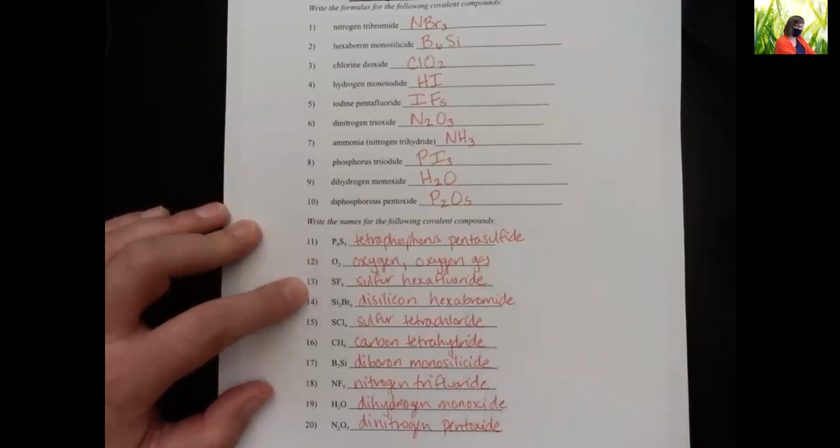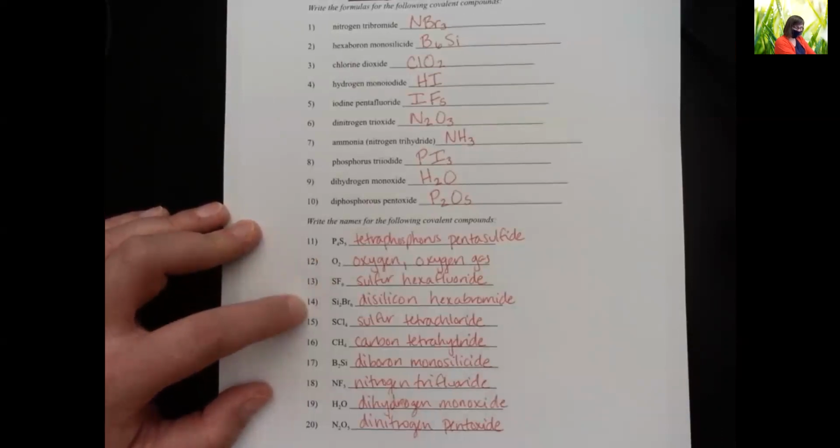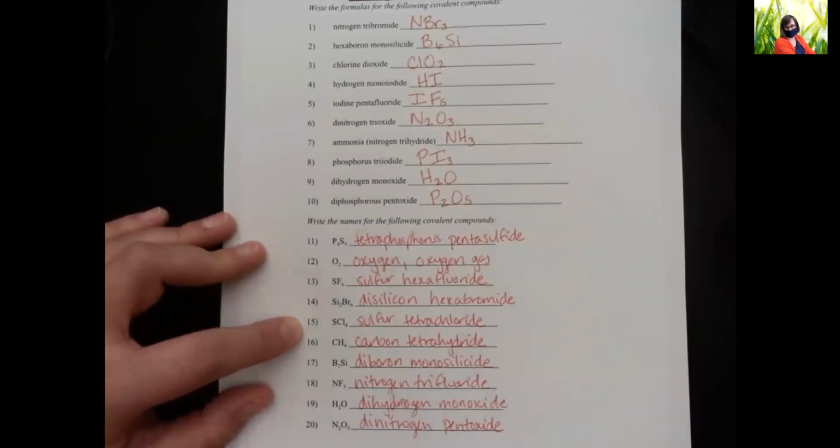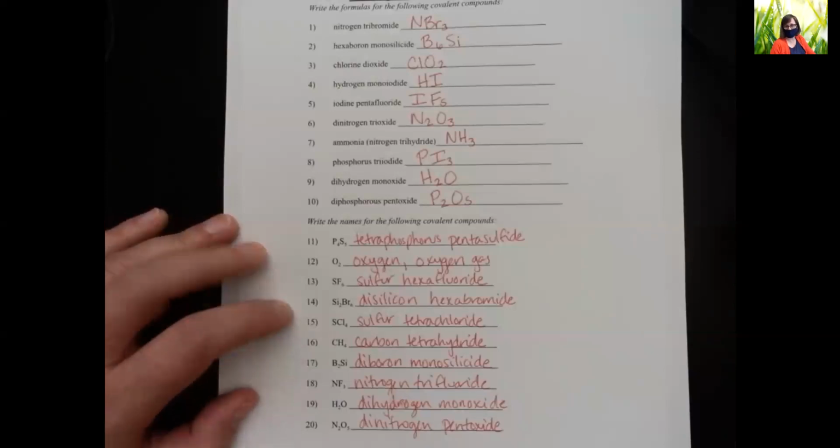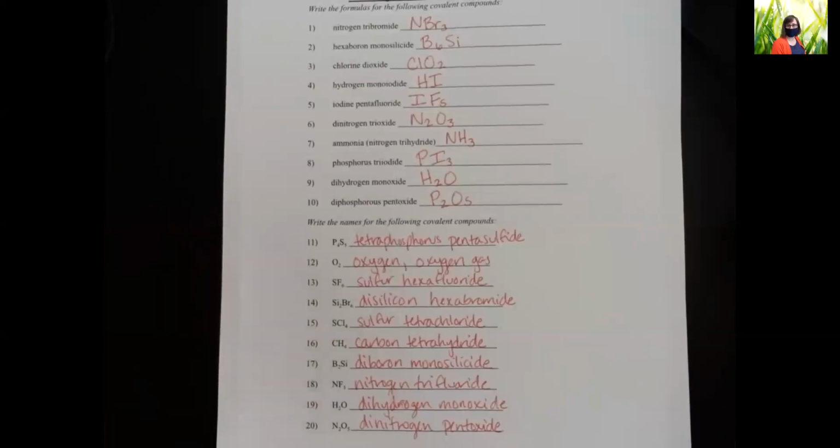Number 13 is sulfur hexafluoride. 14, disilicon hexabromide. 15 is sulfur tetrachloride. 16 is carbon tetrahydride. 17 is diboron monosilicide. 18 is nitrogen trifluoride. 19 is dihydrogen monoxide. And 20 is dinitrogen pentoxide.